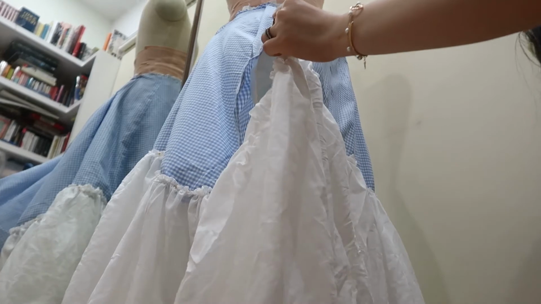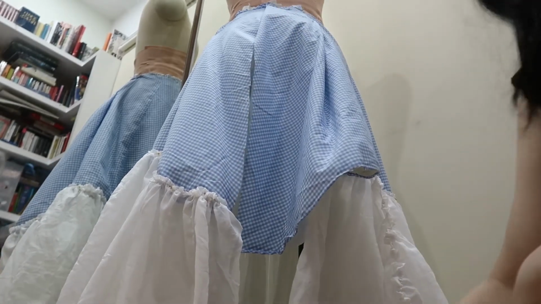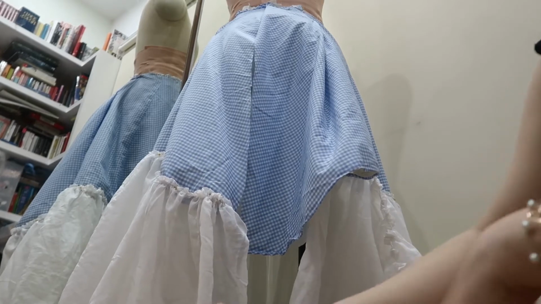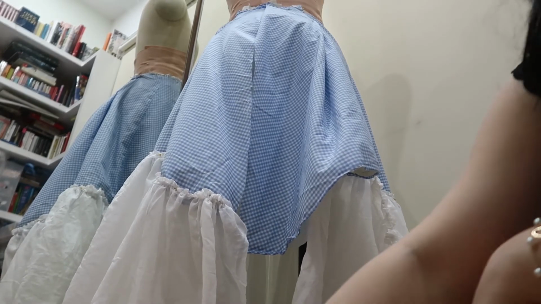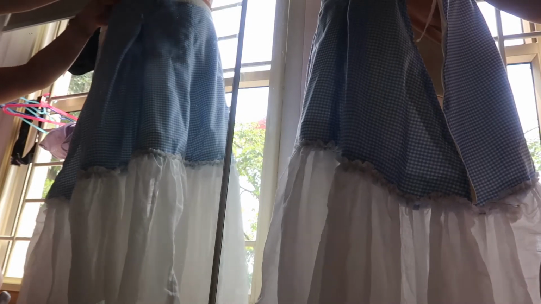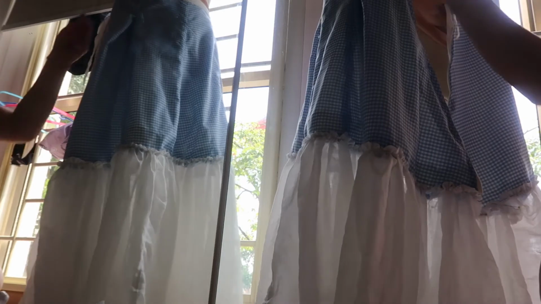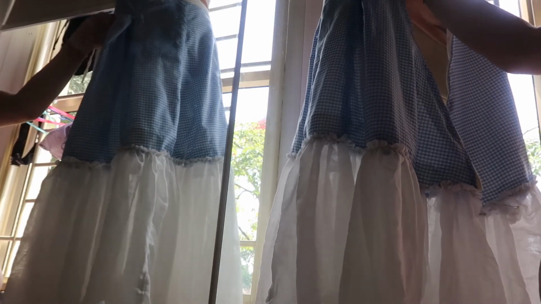But you won't see this in this video because I only did the changes recently. But yeah, after this I just faff around with the skirt a little bit, pin the ruffles on, and do the back and stuff like that. I would say it was quite a fun project, this skirt.